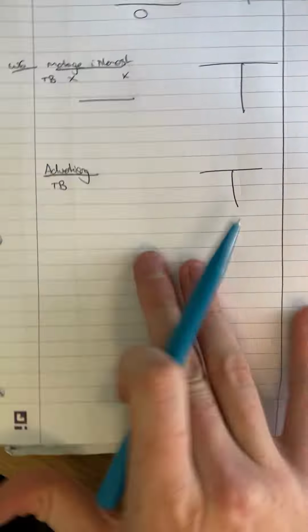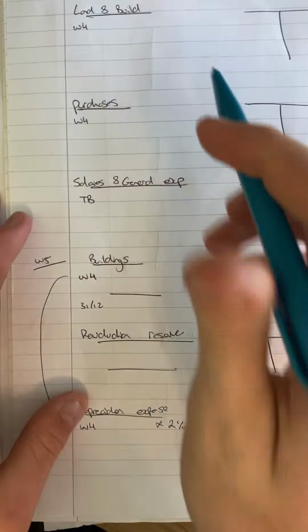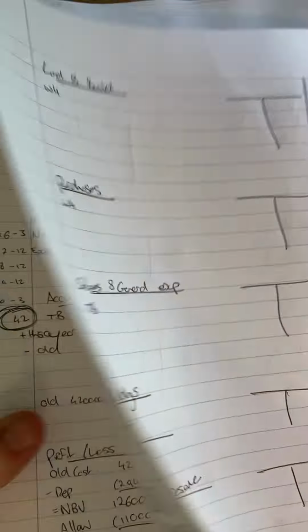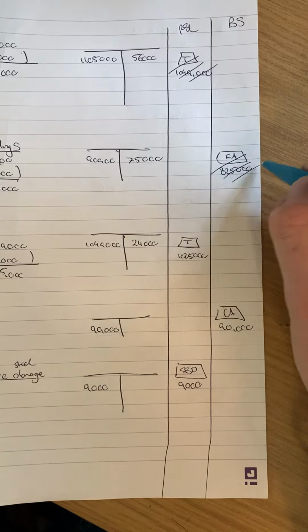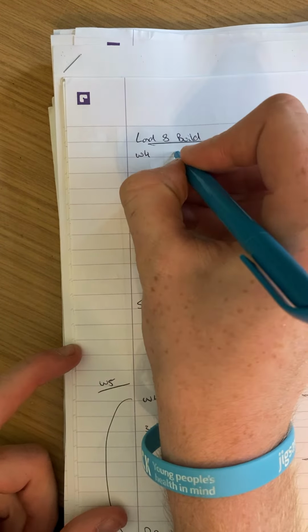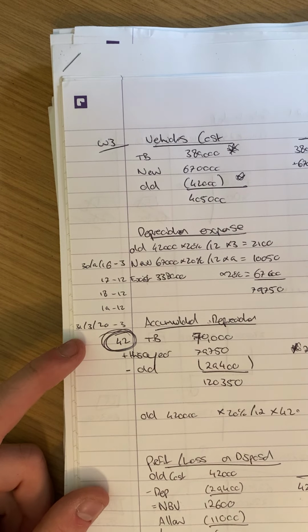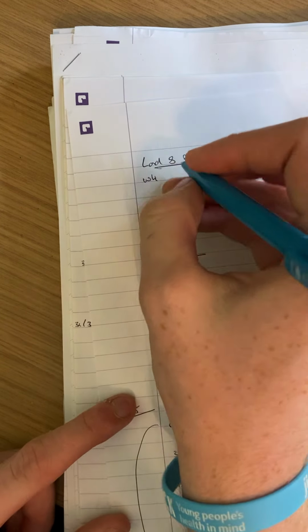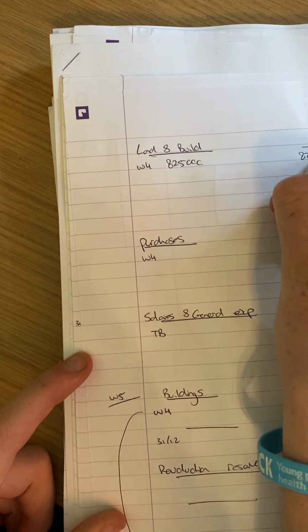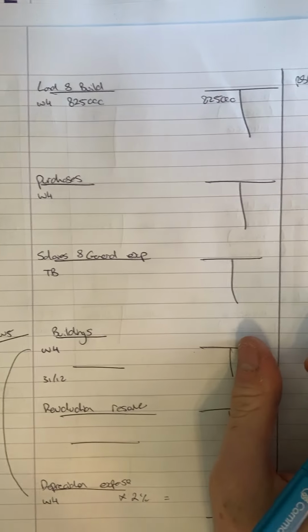So the accounts that I've opened here are, I'll flip the page, I've reopened my land and buildings. Now, you can leave this open, but I just like to do it to make sure that we're happy where everything is coming from. So my land and buildings one here, I'm going to scribble that out, 825, and I'm going to reopen it down here. Coming from the same working, what's the figure? It was for 825,000.